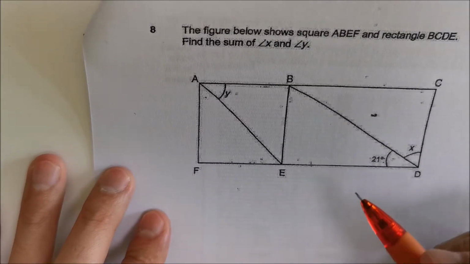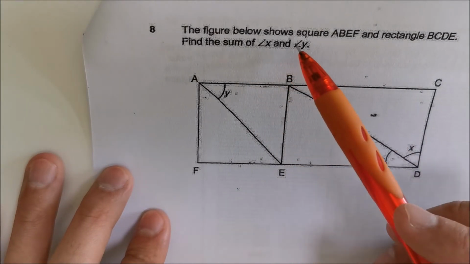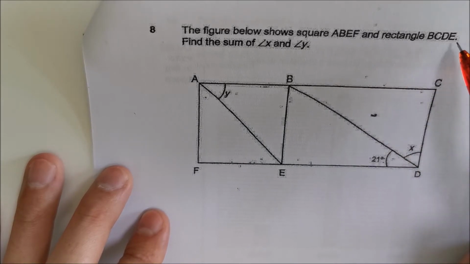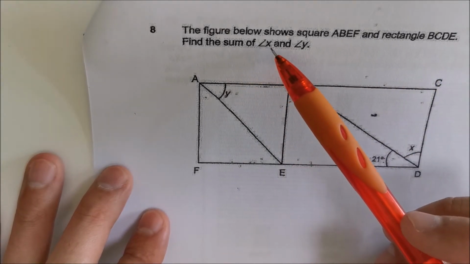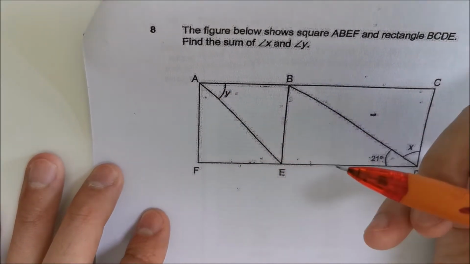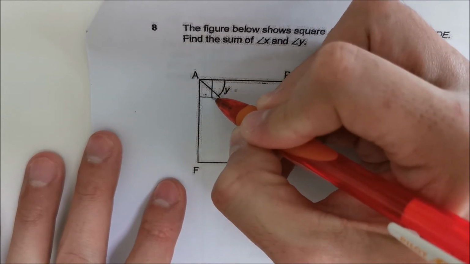Question 8. Guys, question 8 is actually quite straightforward, so you follow through with me. The figure below shows square ABEF and rectangle BCDE. Find the sum of angle X and angle Y. Guys, can you see that this is a square? ABEF is a square. So this is 90 degrees, am I right?